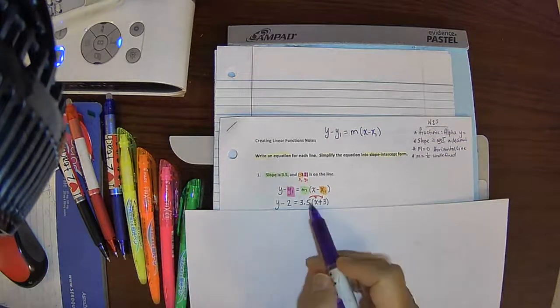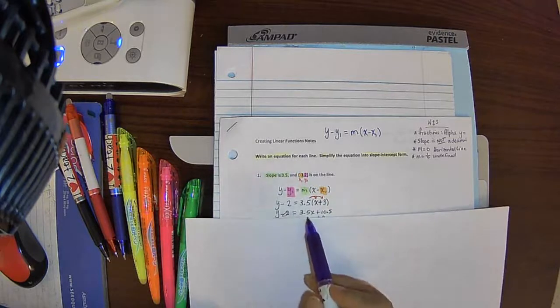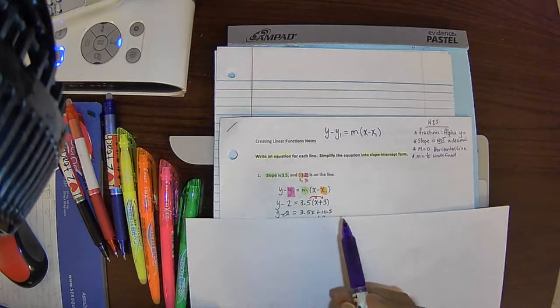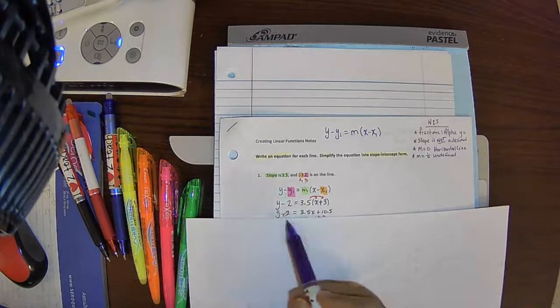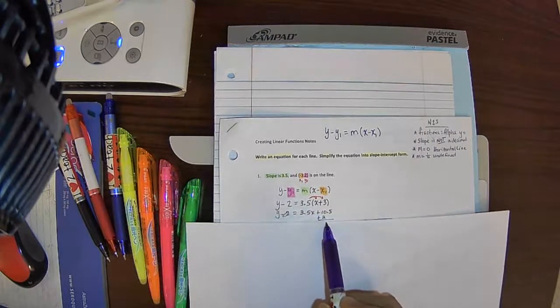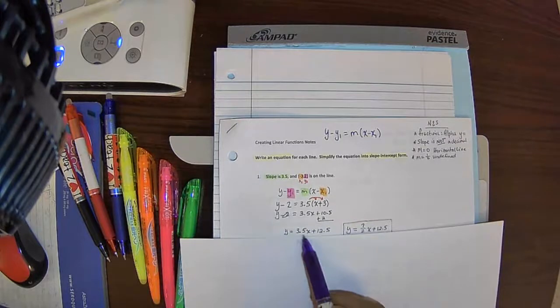Okay? And then, of course, since we have parentheses, we're going to distribute, and we wind up with 3.5x plus 10.5. And my minus 2 has to go away, because remember, we're solving for y. So I'm going to add that to the opposite side. And once I do that, this is what I get.